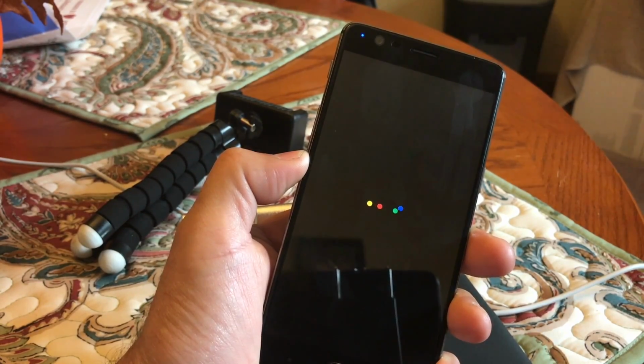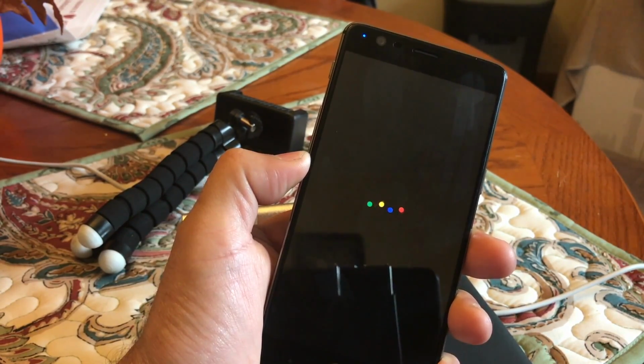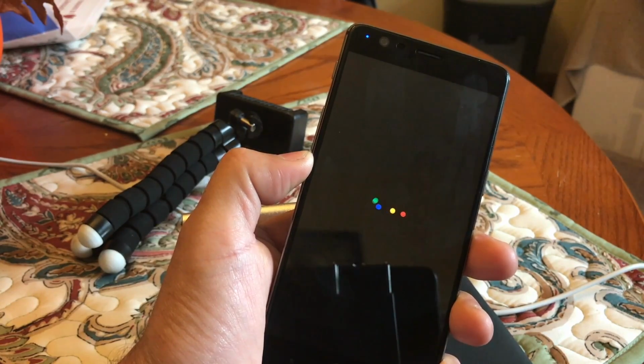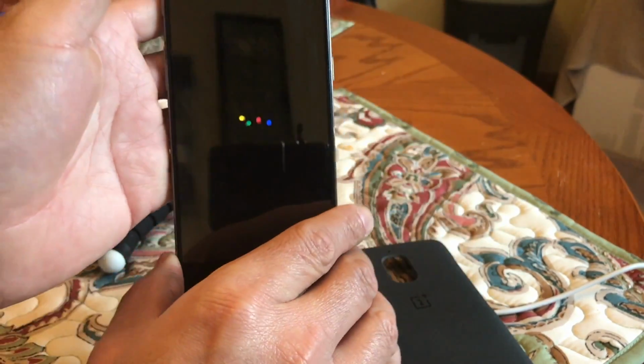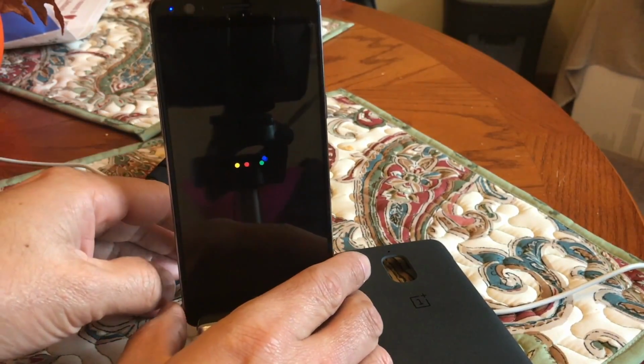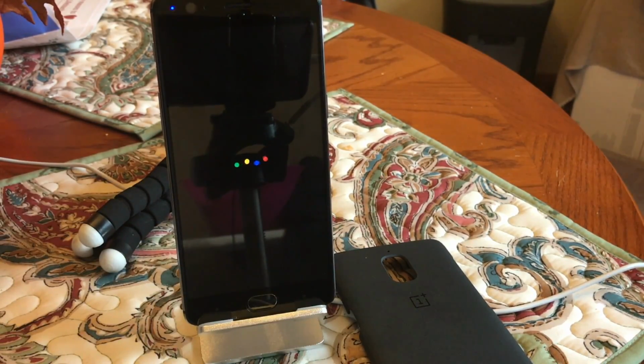Google Assistant may not work just yet. But if it doesn't work, since you do have root on this ROM, all you have to do is enable root, download build.prop editor from the Play Store, and change a couple files, and that will be it. It should get Google Assistant working and everything should work like it should. So let's go ahead and wait for this. This is going to take a little while. Boot up animations, along with the first boot, always take some time.